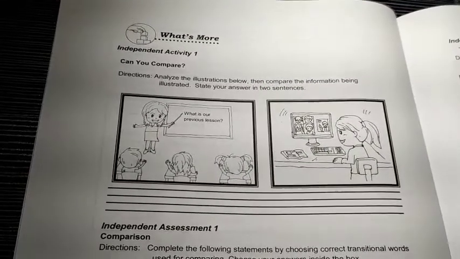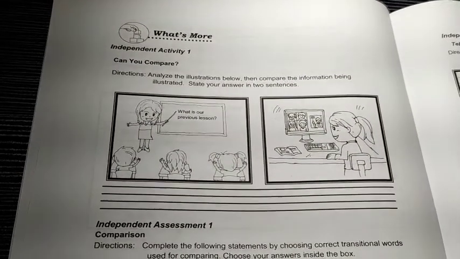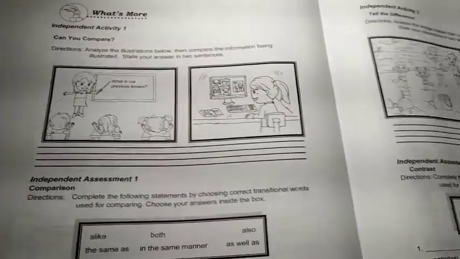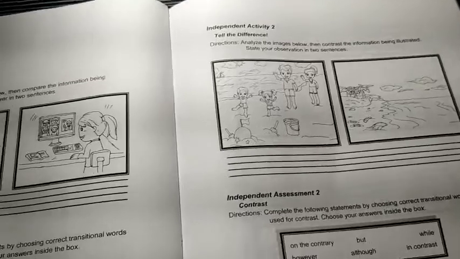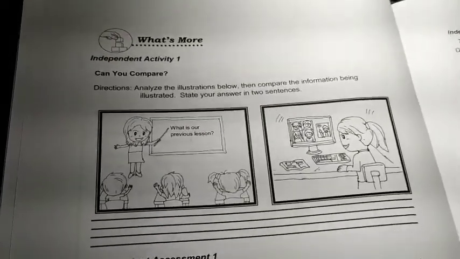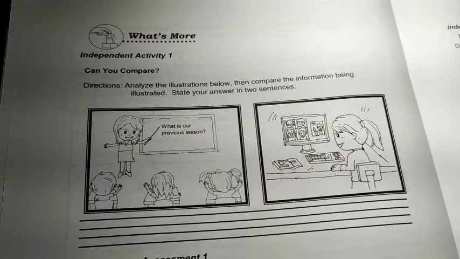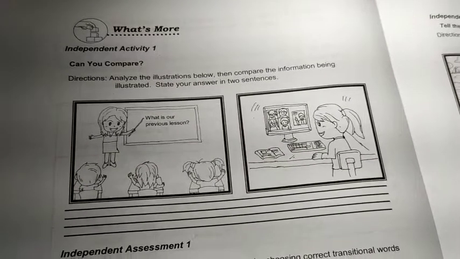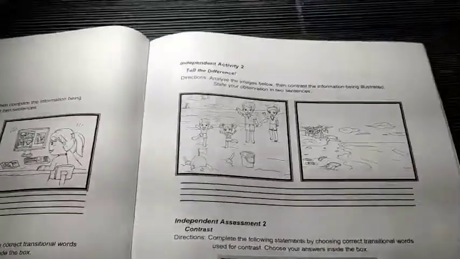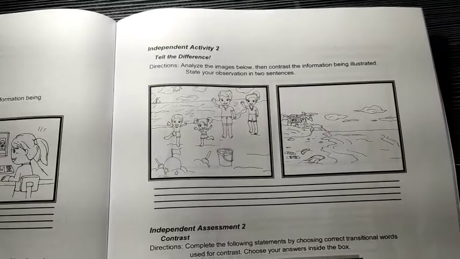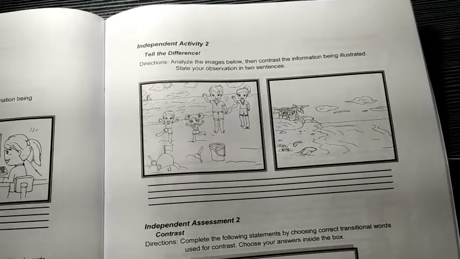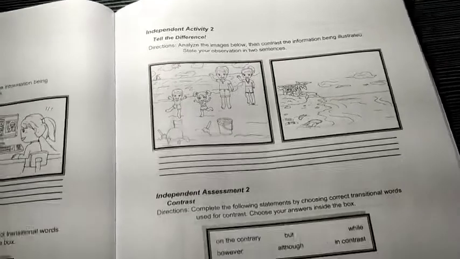when we say compare on the information illustrated, you will have the contrast here. When we say compare, we have compare and contrast. When we say compare, how they are the same with one another in independent activity number 1. What are the things they have in common? While in independent activity number 2, the difference. How they are alike. How they are different.